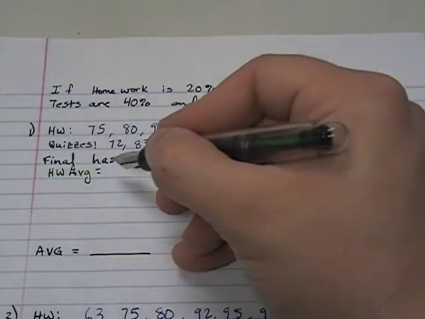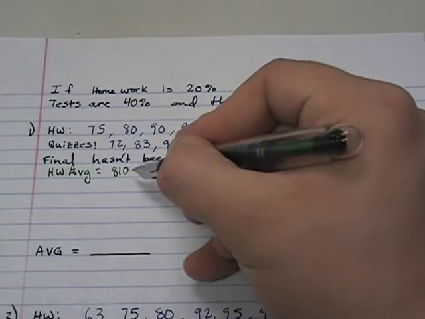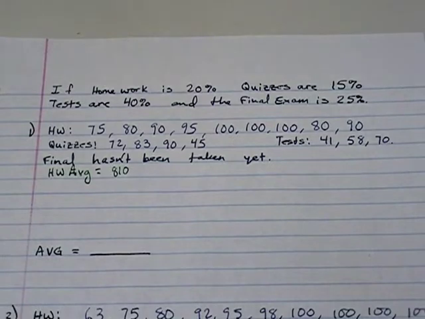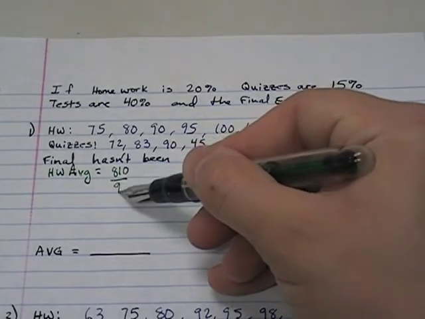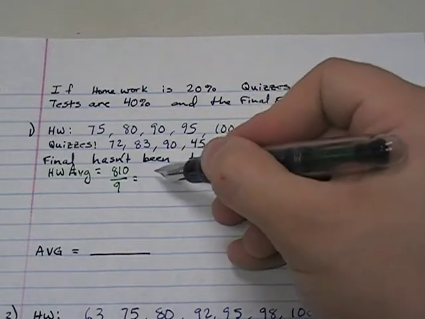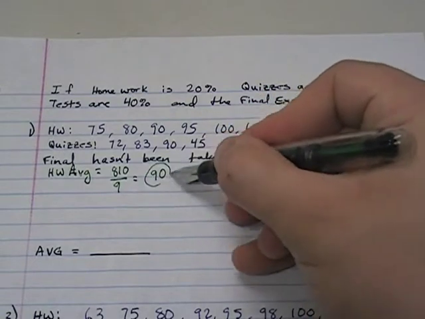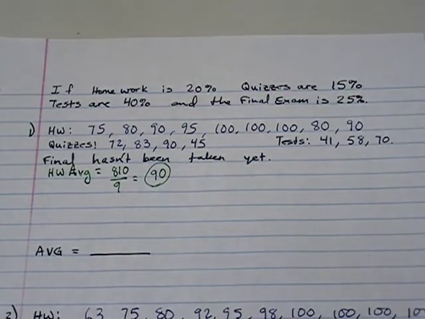Well, when I add up those scores, I get a total of 810 points. And if you count these assignments, 1, 2, 3, 4, 5, 6, 7, 8, 9, I count 9 assignments. So your homework average is going to be 810 divided by 9. And 810 divided by 9 comes out to be exactly 90. So that's your homework average. Okay?